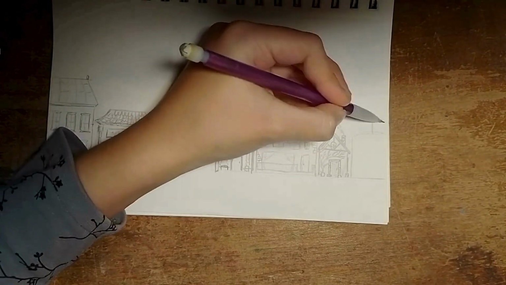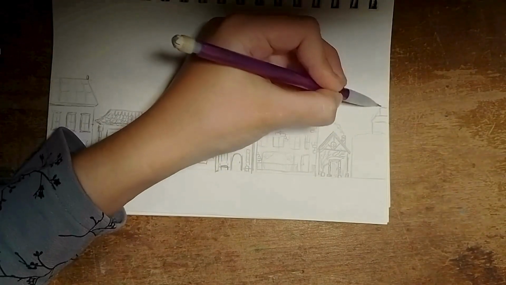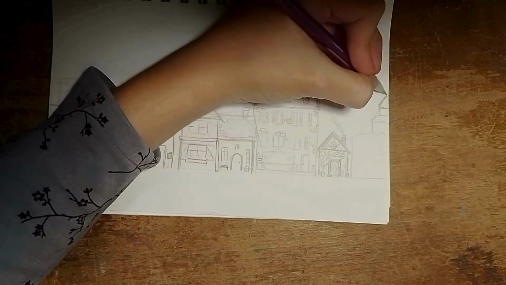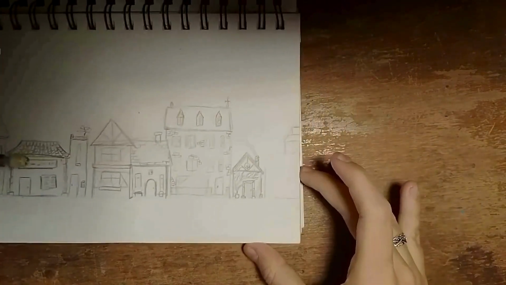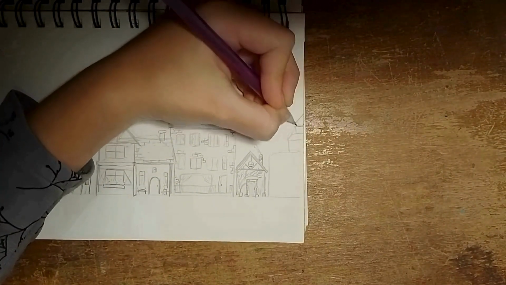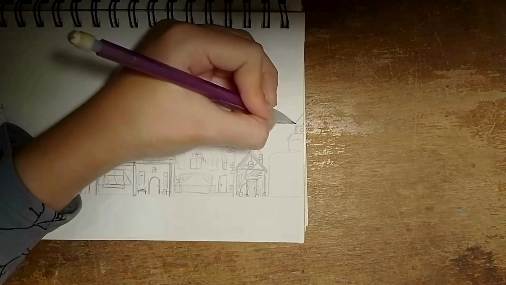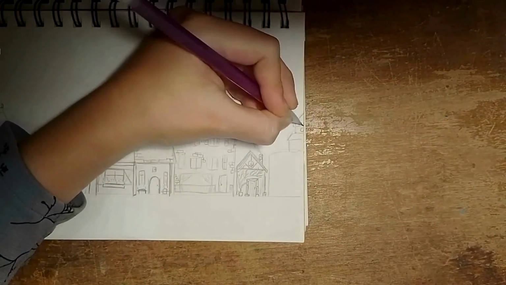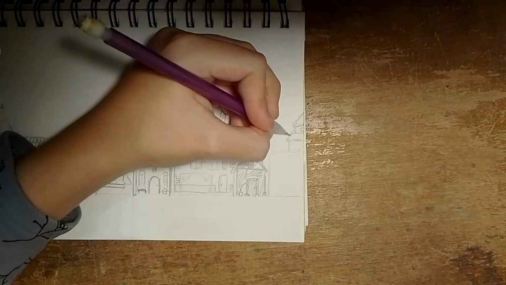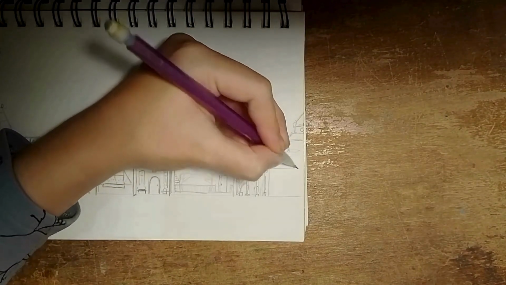For the next building, I wanted to do one that was big enough to have double doors, and I also wanted to kind of add a tower. I'd been wanting to do that for the other ones, but none of them had a place where the tower would fit very well. And since this one was half off the page, it was easier to add.